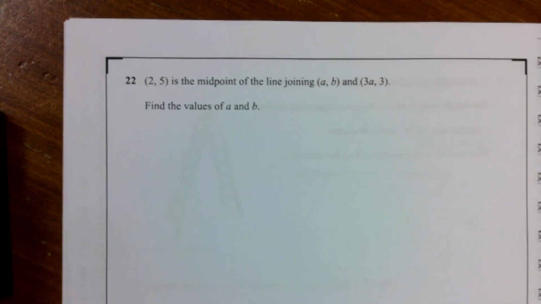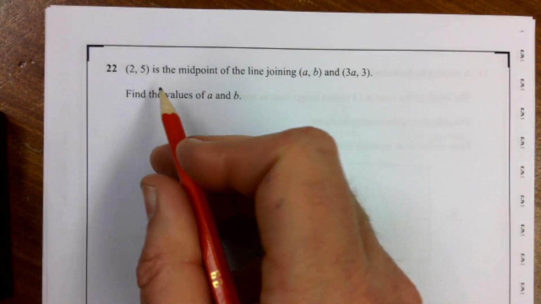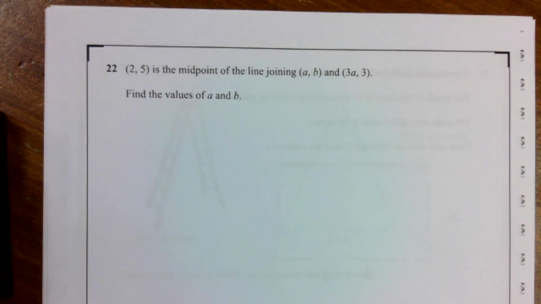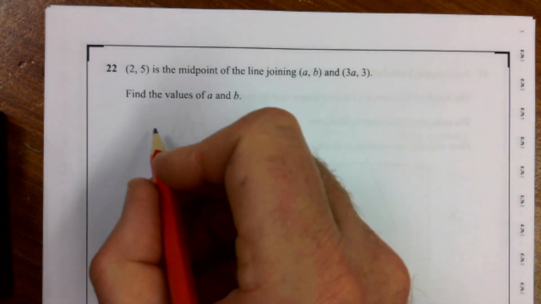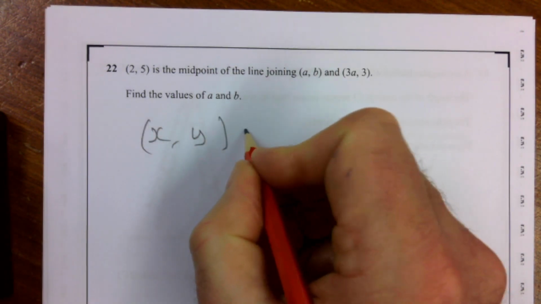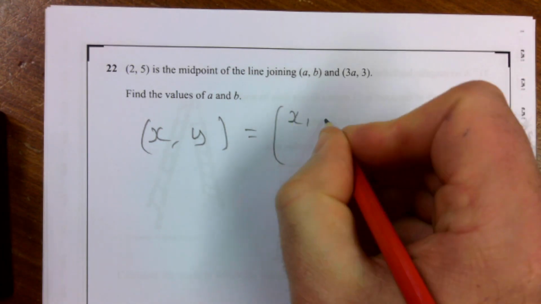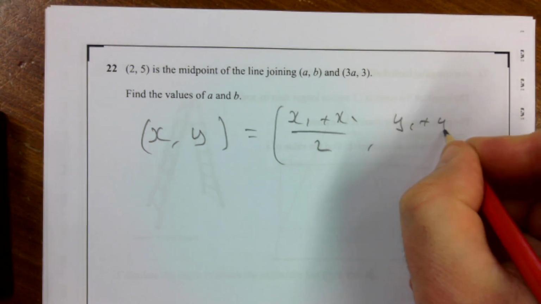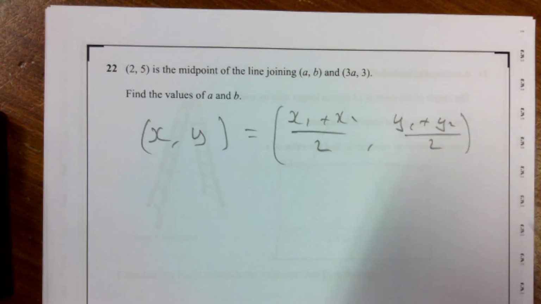Question 22 is a fairly tough one, I think. (2, 5) is the midpoint of a line joining (a, b) and (3a, 3). Find the values of a and b. There is a wee formula for midpoint, so we're going to use that. The midpoint (x, y) is always equal to (x1 plus x2) over 2, (y1 plus y2) over 2.